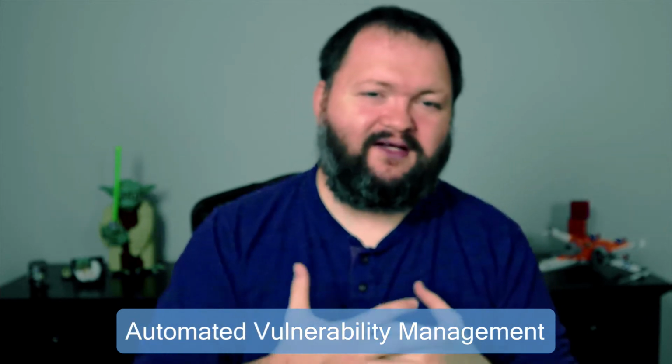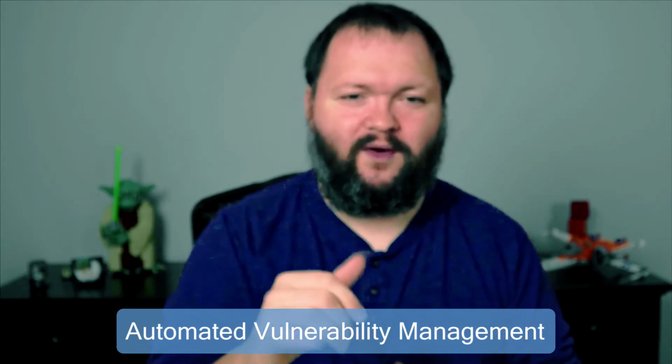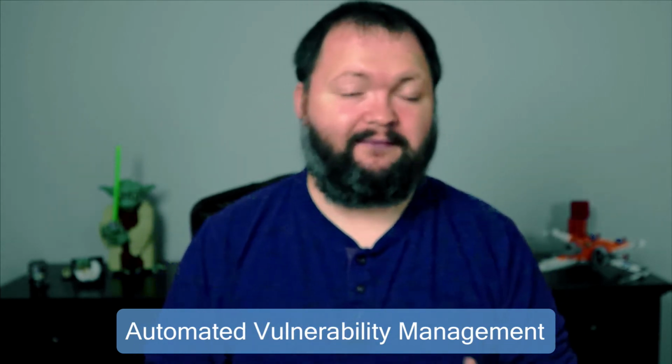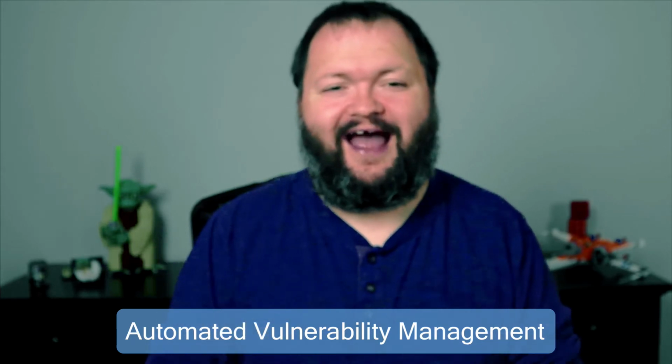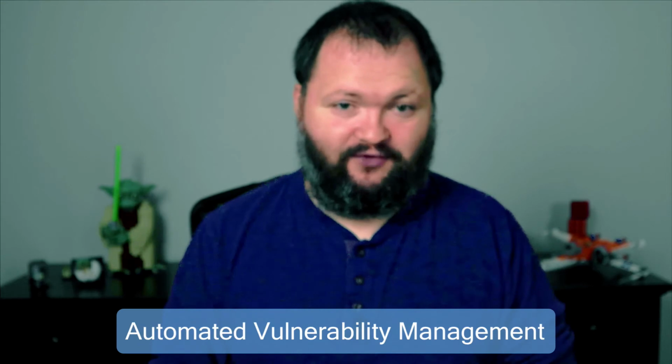All right, number 9, automated vulnerability management. I see this 9 times out of 10 if I'm talking to customers. They want some sort of automated vulnerability management capability. They have a whole bunch of requirements that they have to meet: compliance standards, patching, etc. And they don't want their staff spending so much time doing this manually.